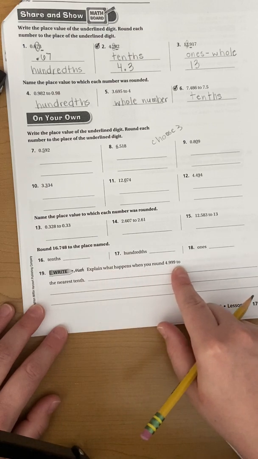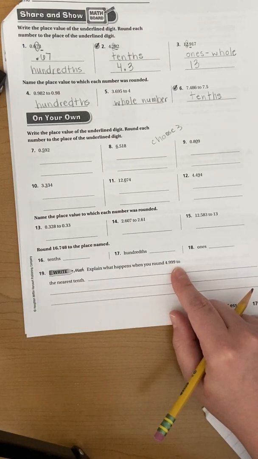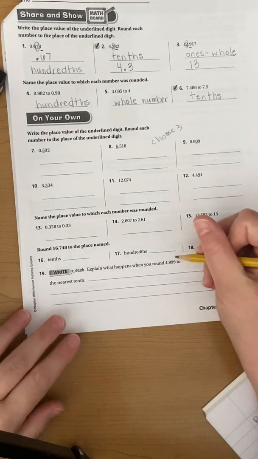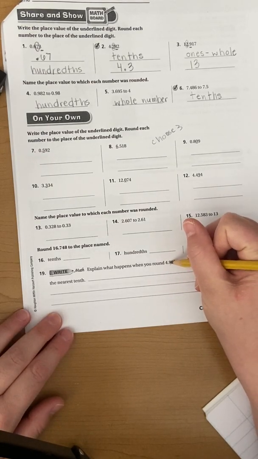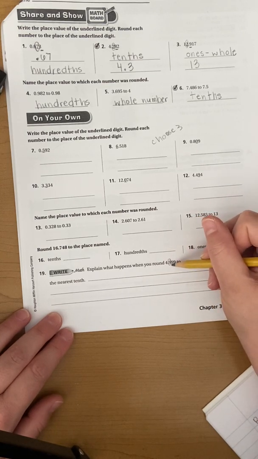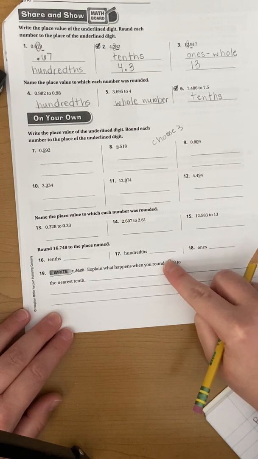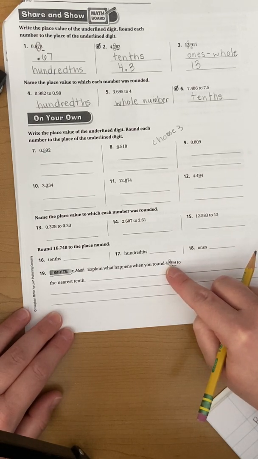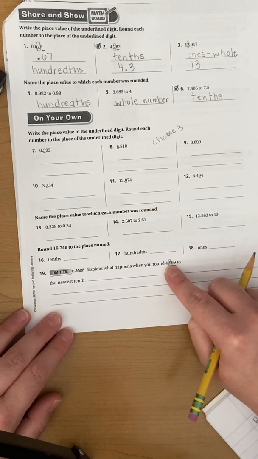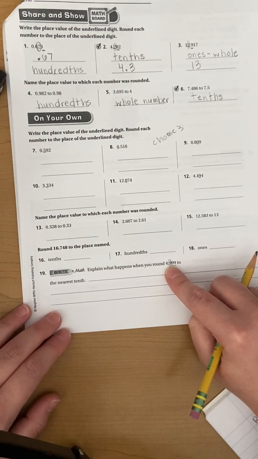Explain what happens when you round 4 and 999 thousandths to the nearest tenth. Well, this 9 is the tenths position, so if I round it to here, I use this 9, and this is a 9, so all of these actually increase. There's nothing for a 9 to increase to, so I start my pattern all over again when I'm counting.